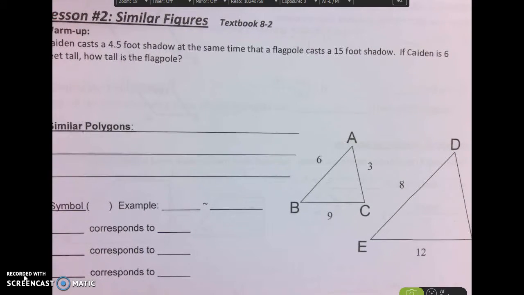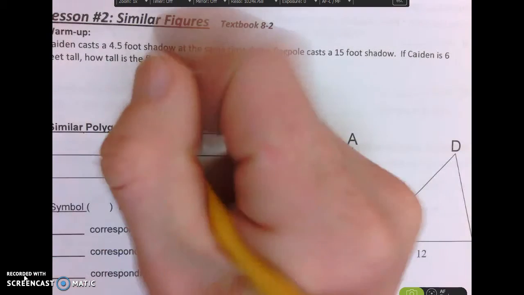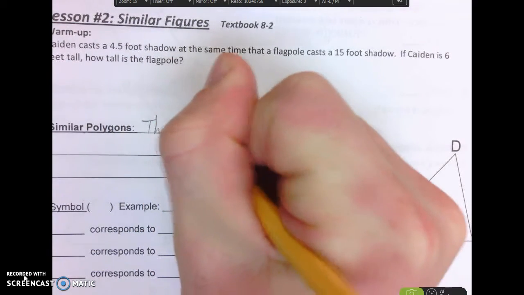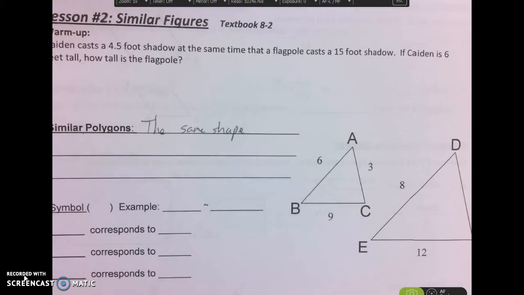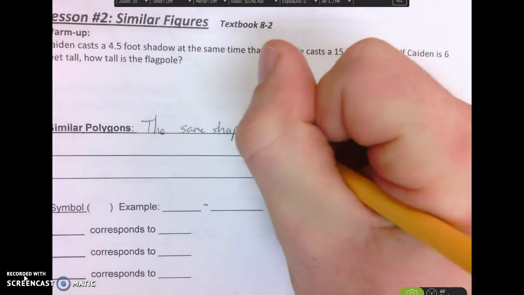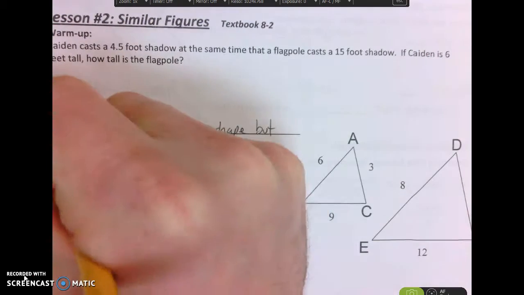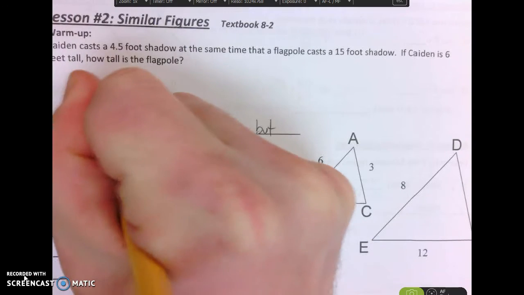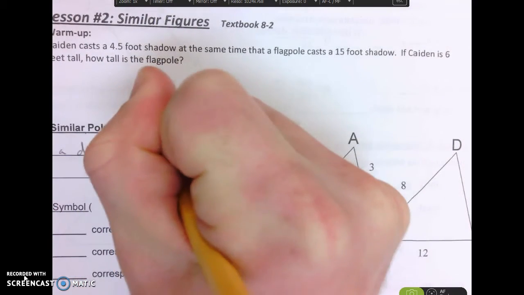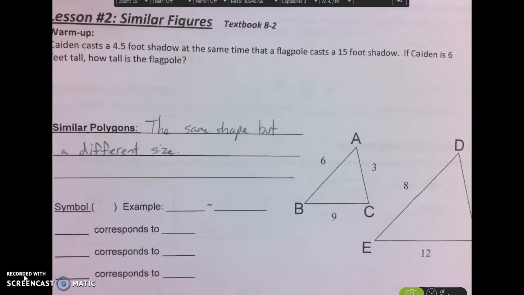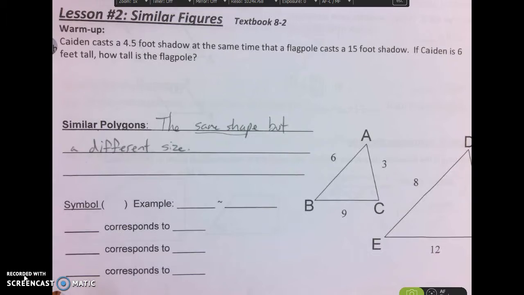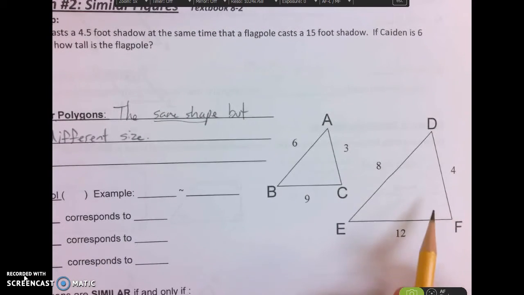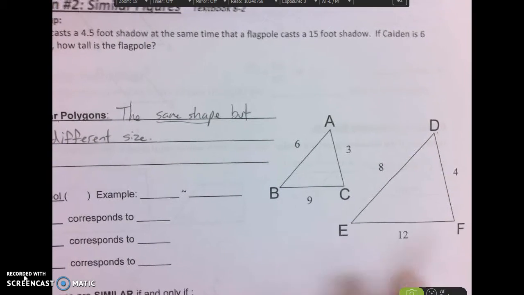And the reason they will be similar is that they are the same shape. Okay? And the reason they're not congruent is they're a different size. So I'm going to say they're the same shape, but a different size. We're going to talk more specifically in a minute about what it means to be the same shape, but they're a different size. They're both triangles. They both look like the same triangle. Triangle DEF is just a bit bigger.